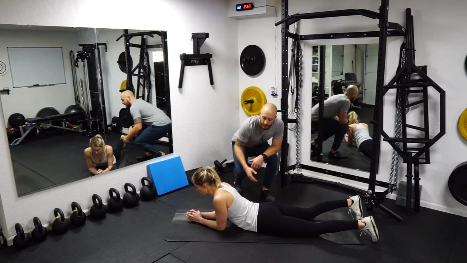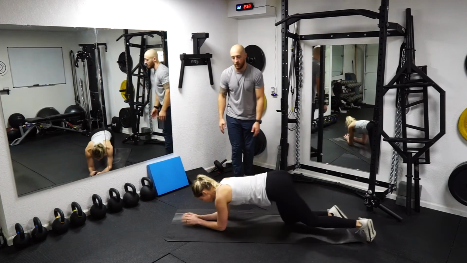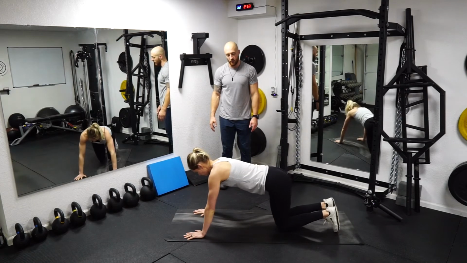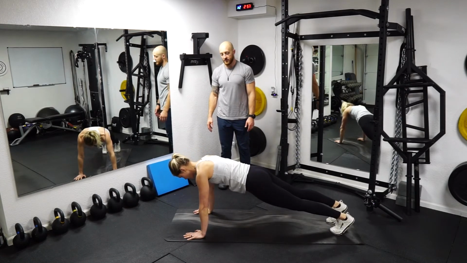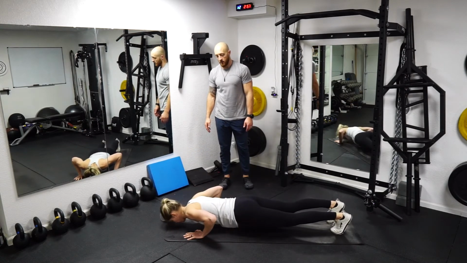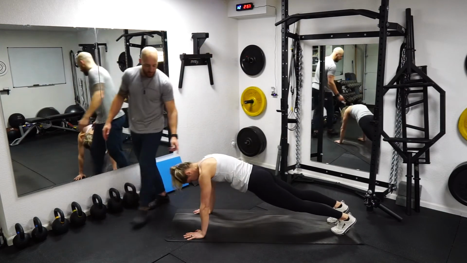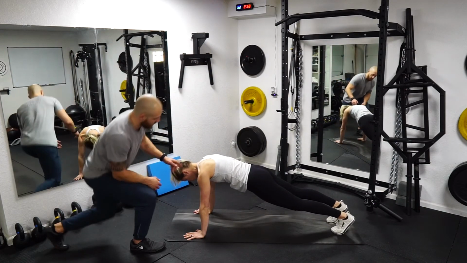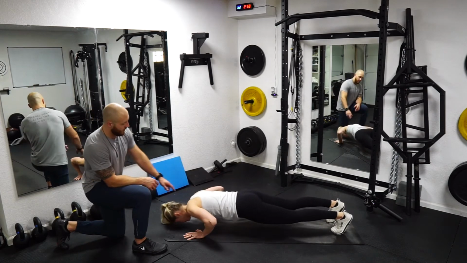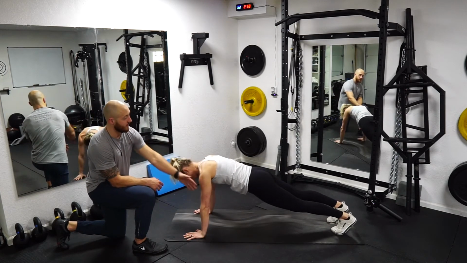So another example is having Brittany do a push-up assessment. So let's see if there's anything going on with her push-up here. As she goes down, her head looks like it's tilting forward here a little bit. So go ahead and do one more rep for us. There's obviously something going on up here, so go ahead and stop.